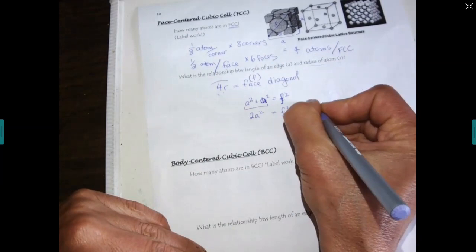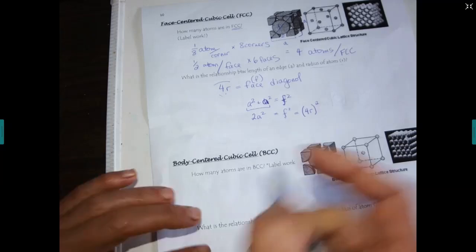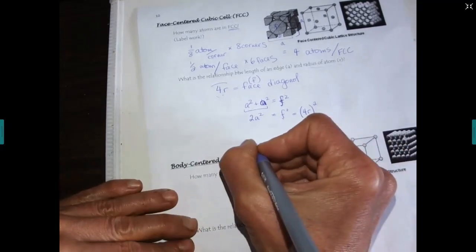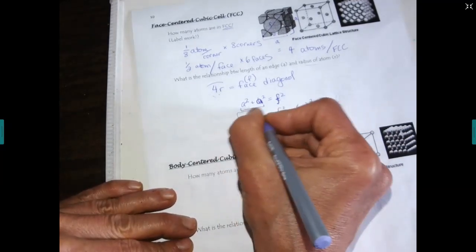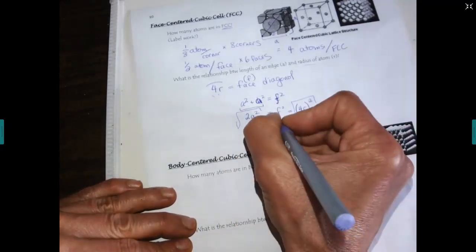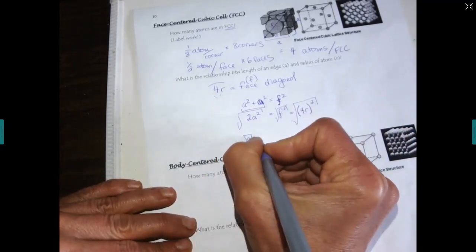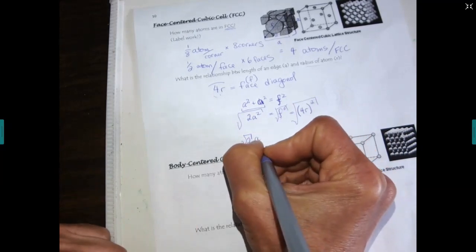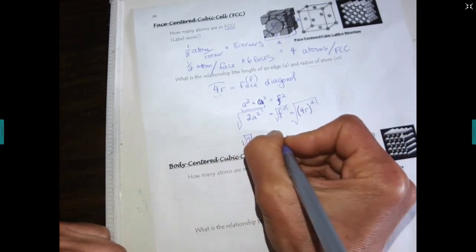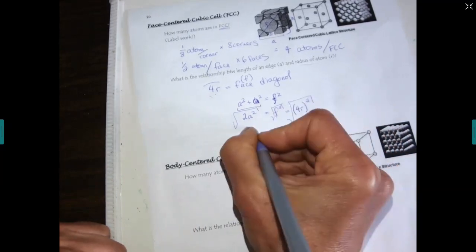So instead of writing f, let's write it as 4r squared. Let's get rid of those squares, because we don't care about the relationship in the squared world. We care about it in just our linear world. So if we square root both sides, we would get the square root of 2 times a, where a is the length of an edge, equals 4r, because the 4 and the r are both squared. So when we square root it, we're just left with 4r.